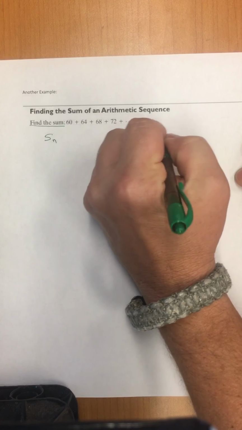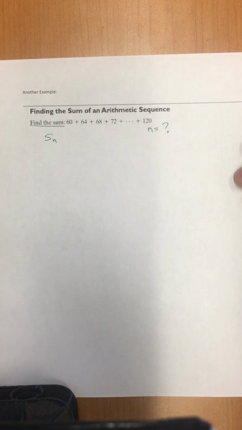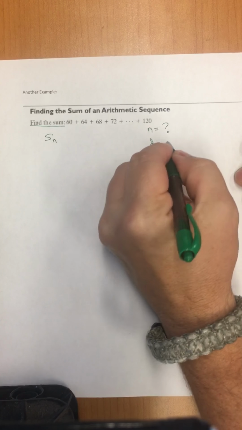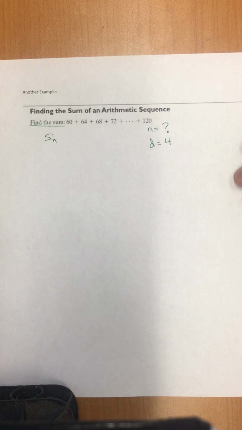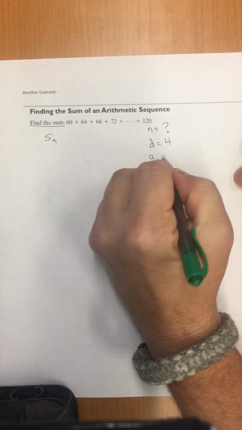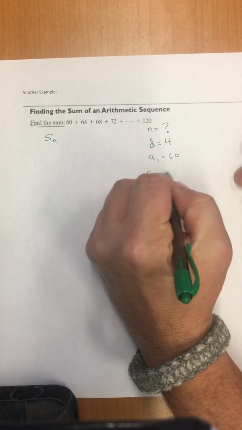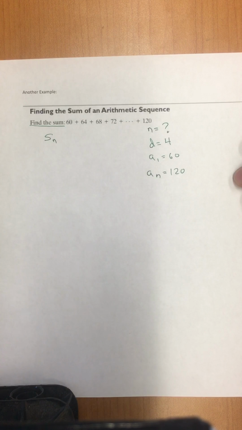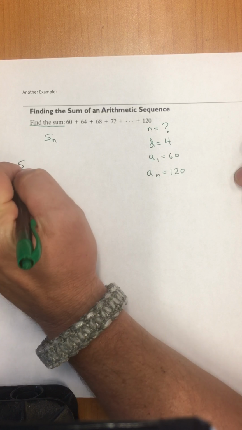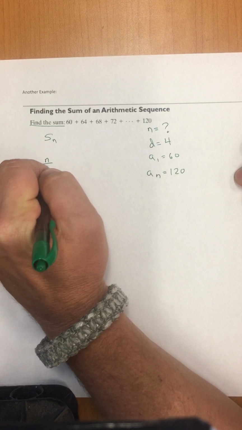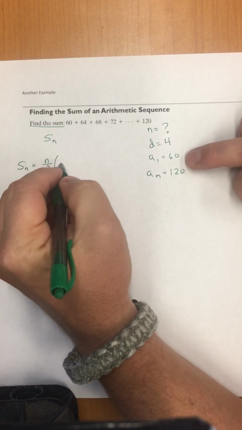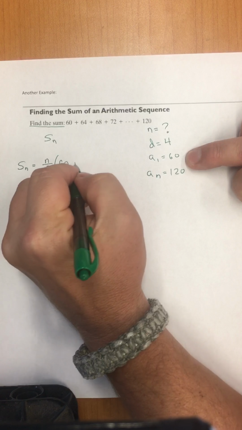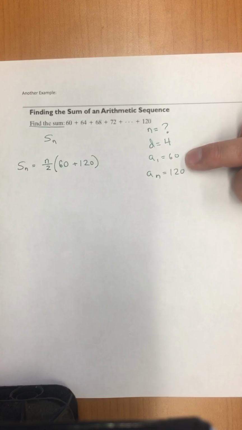We don't know what n is because they didn't tell me. I do know what the common difference is. The common difference of this problem is going to be 4. I do know the first term is going to be 60, and I do know the last term is going to be 120. So I'm going to plug in what I know. S sub n, I don't know the number of the terms, but I do know the first term, and I do know the last term.